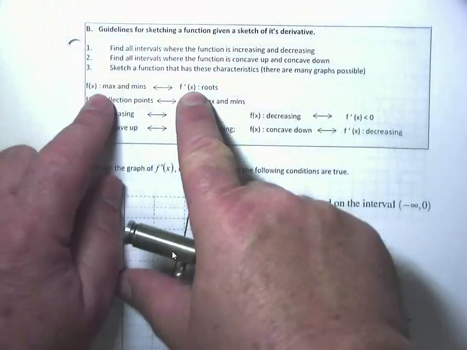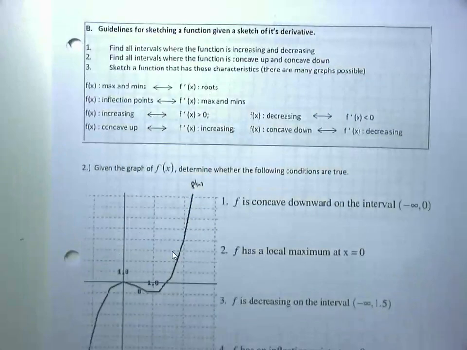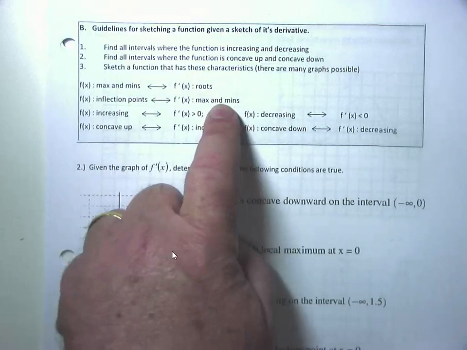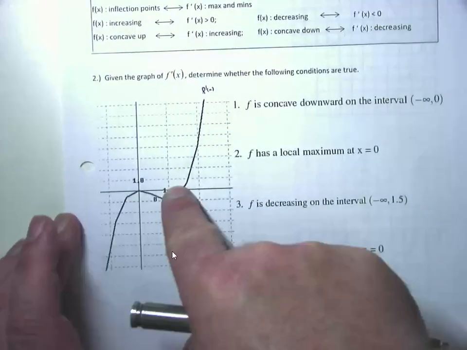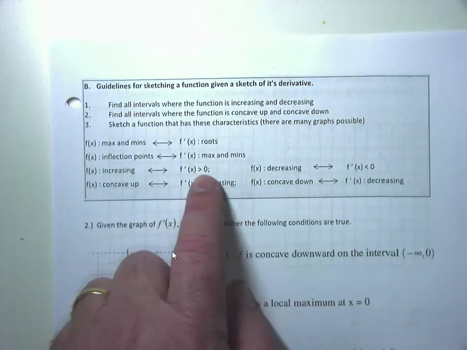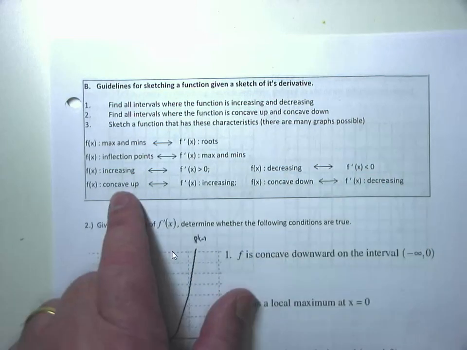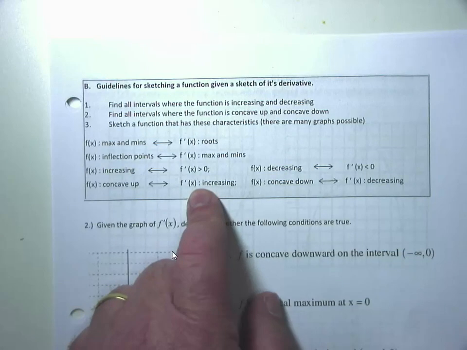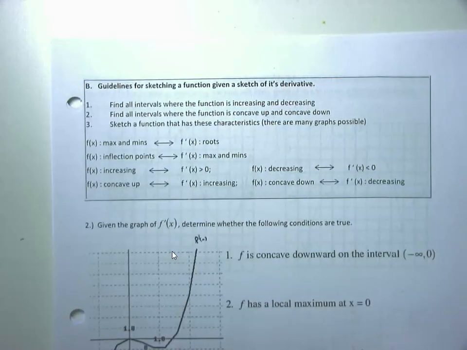If you're looking at the derivative graph, max min points are the roots, the places that cross the x-axis. Because how do you find max mins? The first derivative equals 0. On the derivative graph, equal to 0 means you cross the x-axis. Inflection points are the max min points of the first derivative. It's where the second derivative is equal to 0, so the derivative of the derivative has a horizontal tangent line there. Increasing is when the function is greater than 0, above the x-axis. Decreasing, the function is located below the x-axis. Concave up is where the first derivative is increasing. Concave down is where the first derivative is decreasing. Again, outthinking the problem.